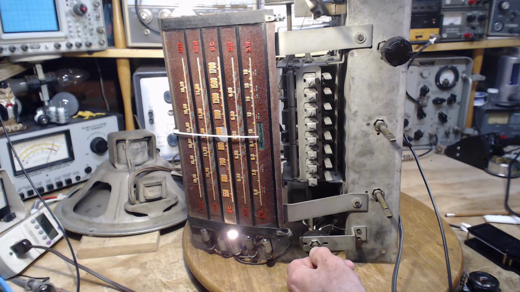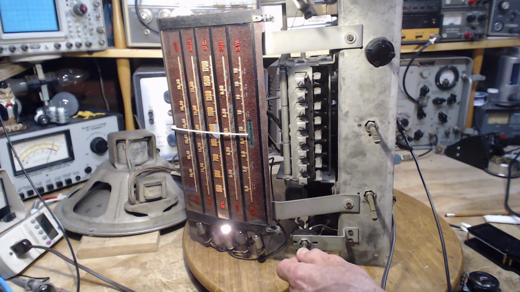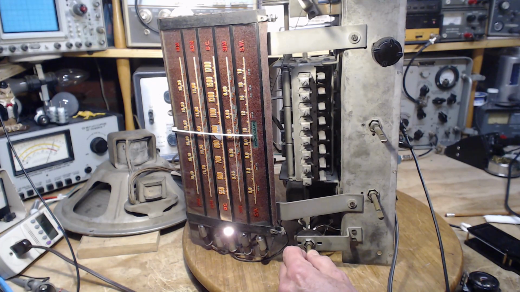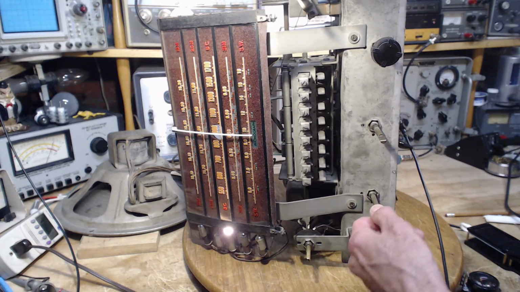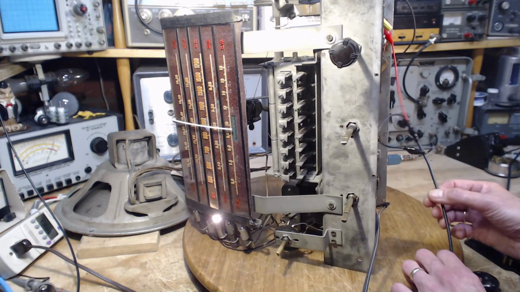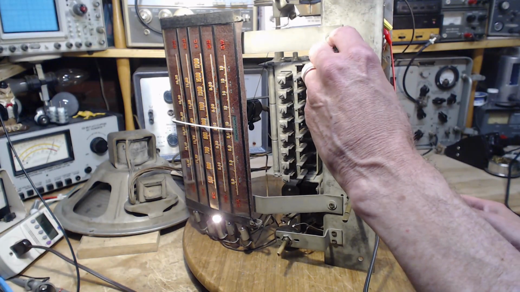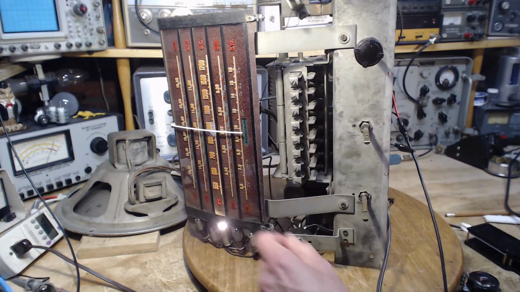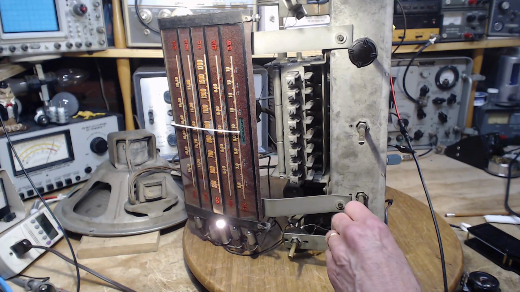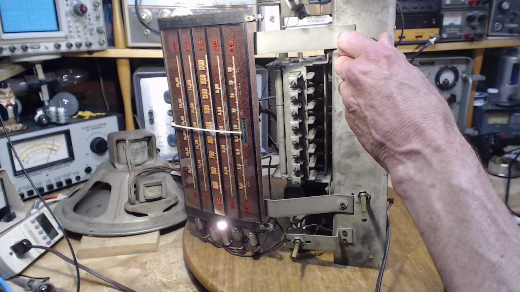What's that? Ooh, what's that sound? That's not a good sound. Ooh, I like that sound. Okay, well, quickly, before we get something else on fire here, how about a shortwave band?